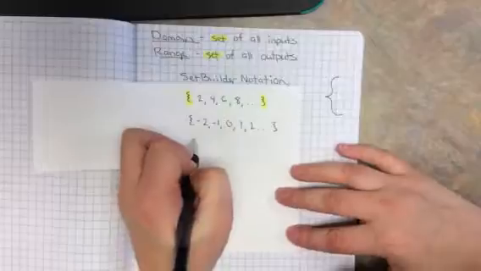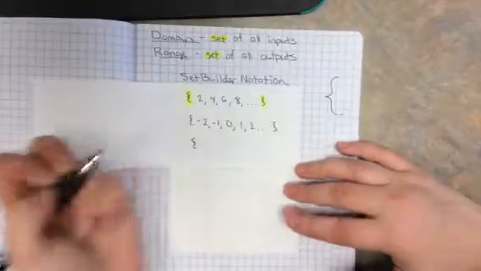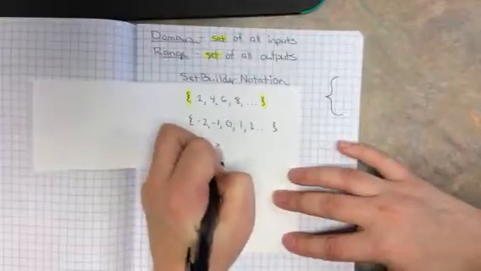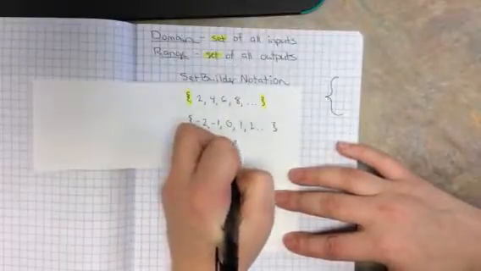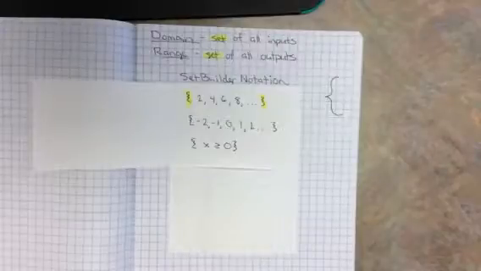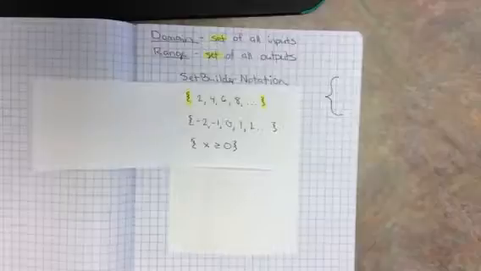Here's another one. Just getting you thinking about the different ways you could write this. Sometimes you might see inequality symbols in there. And that comes back to some of our discrete versus continuous that we've been talking about.